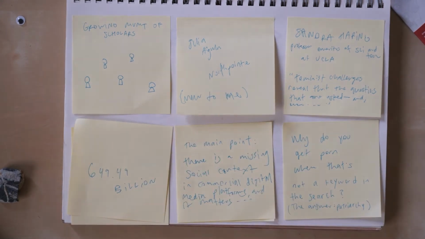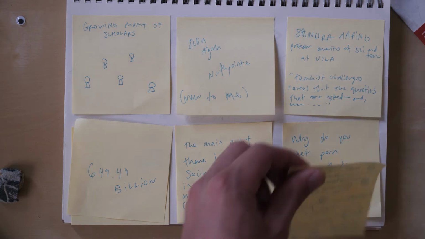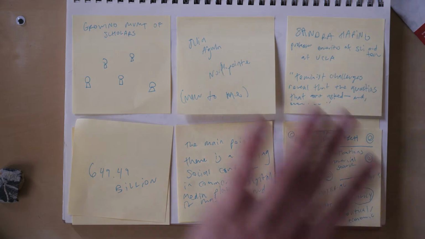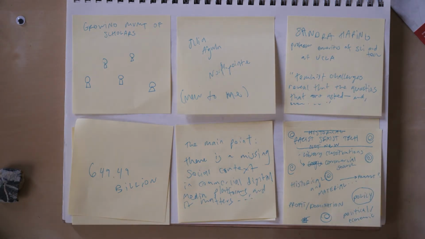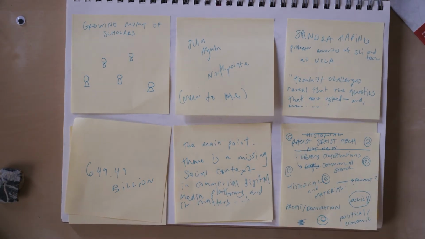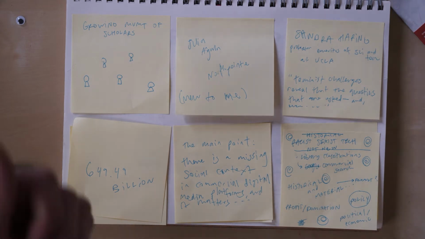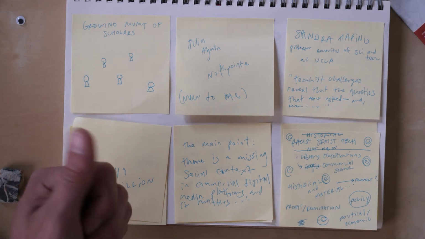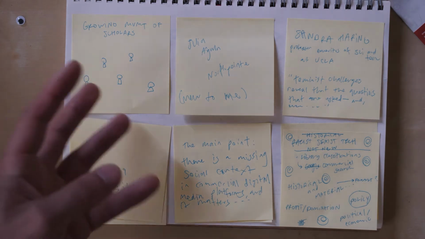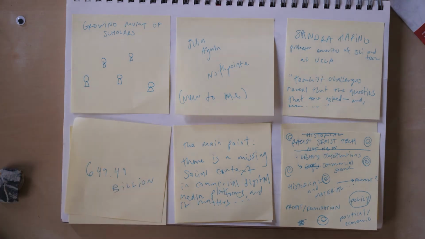There is some missing social context in the commercial digital media platforms, and it matters. She also says, and gets into this more later on, that racist, sexist text is not new, and you can see it in library classification systems. So it's historical, it's material, there is a profit motive, there is social domination, and it's political, it's economic.